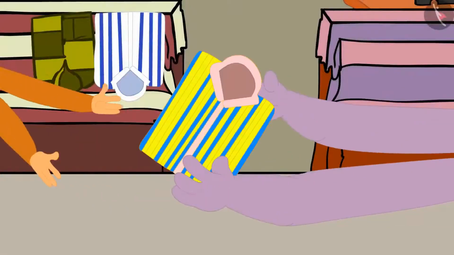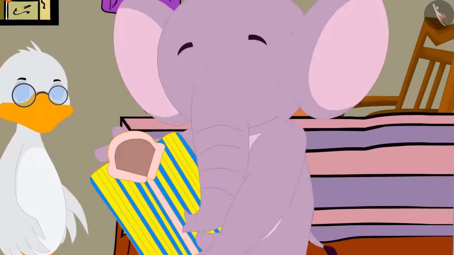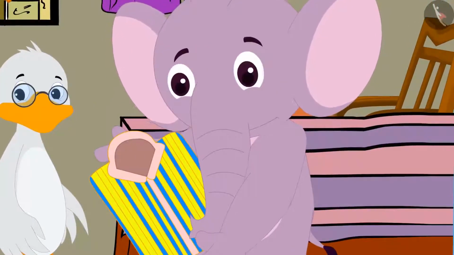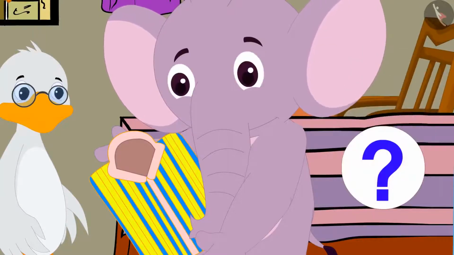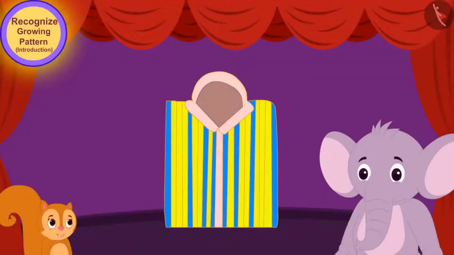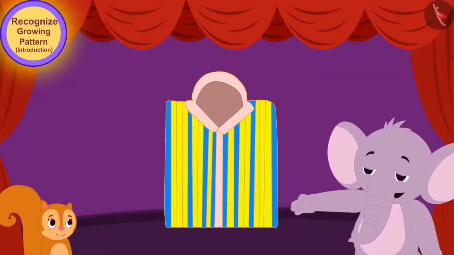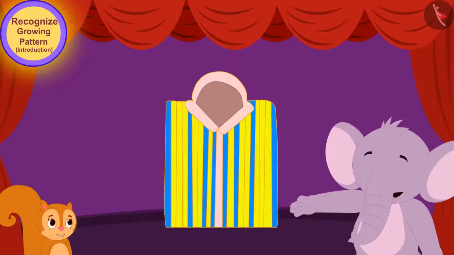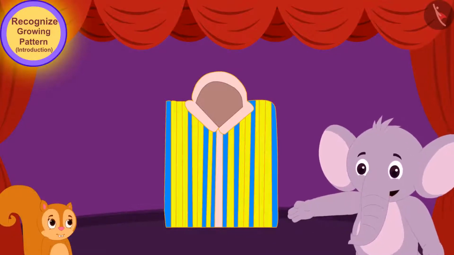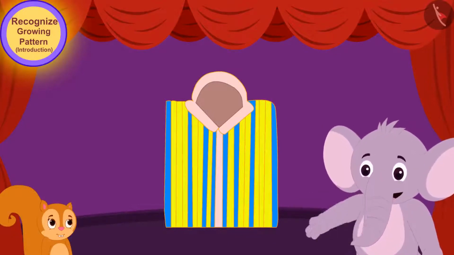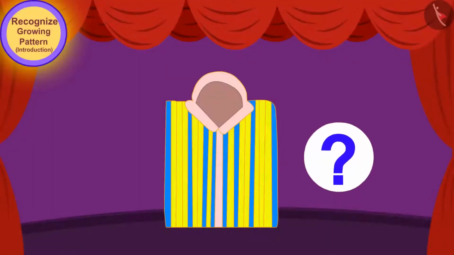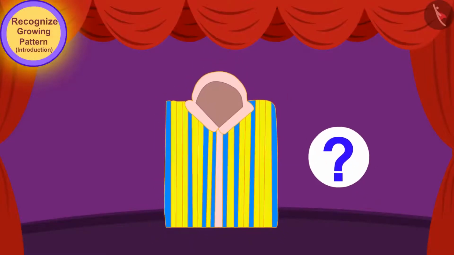Appu took that shirt from Chanda and looked at it carefully. But he did not understand how the pattern is being formed on that shirt. He said to Chanda, Chanda, I don't see any repetition of any color or shape on this shirt. Then how can there be any pattern on this shirt? Children, do you see a pattern on this shirt?